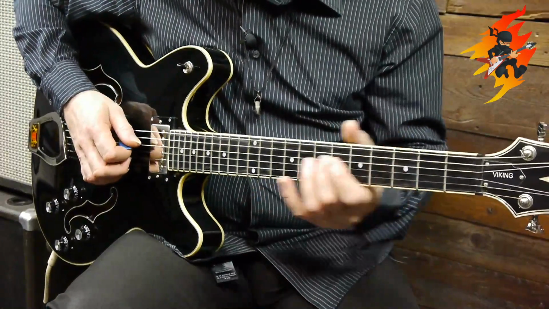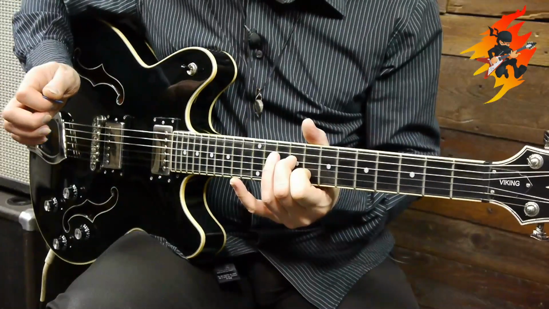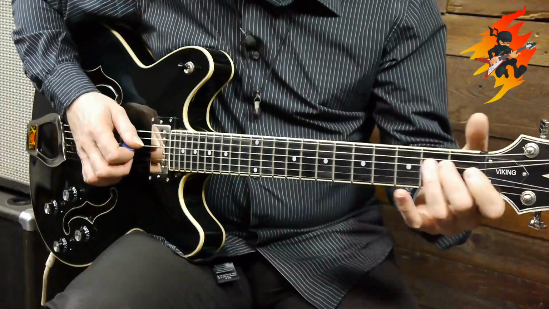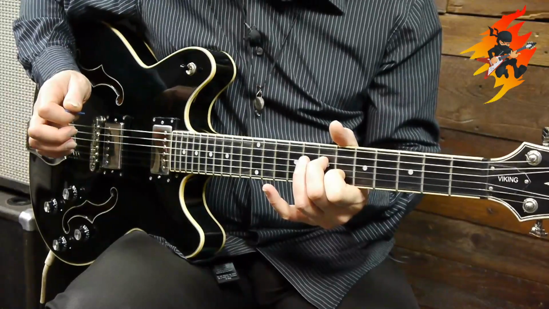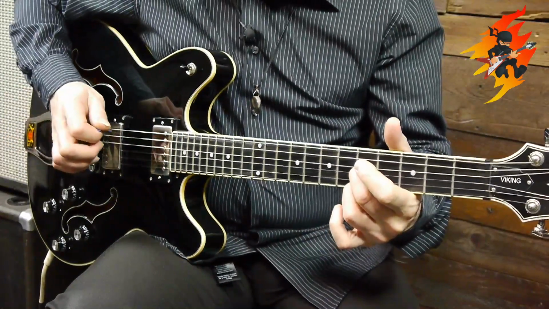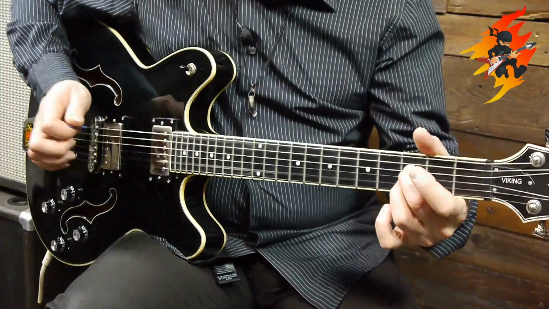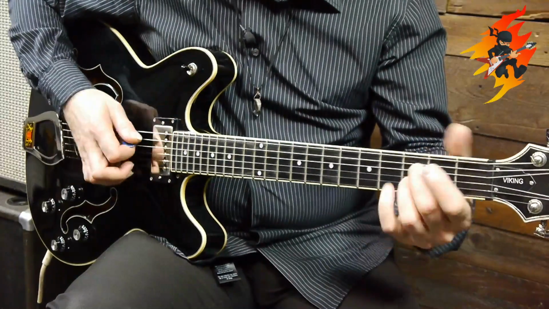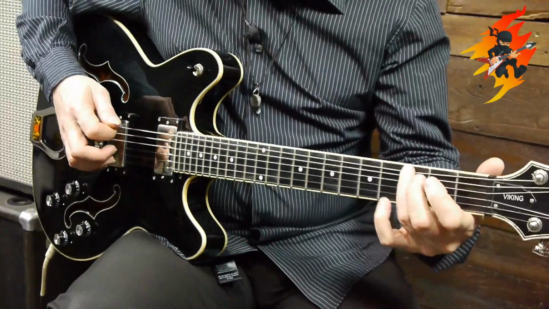So again, it's G inverted major third, F inverted major third, E minor inverted minor third, D minor, then your B flat, and he does that twice.